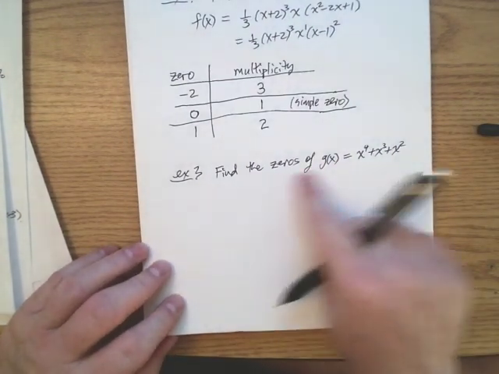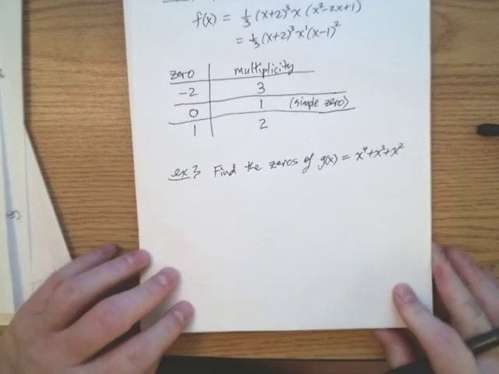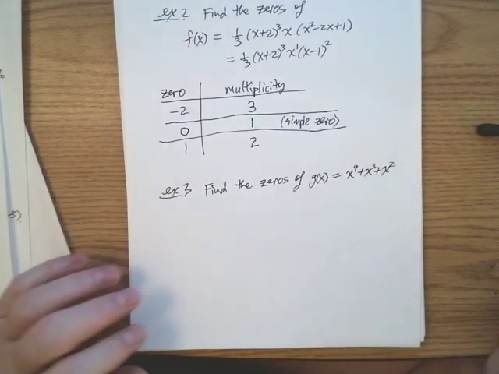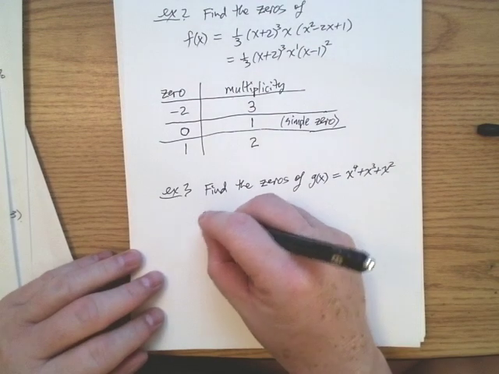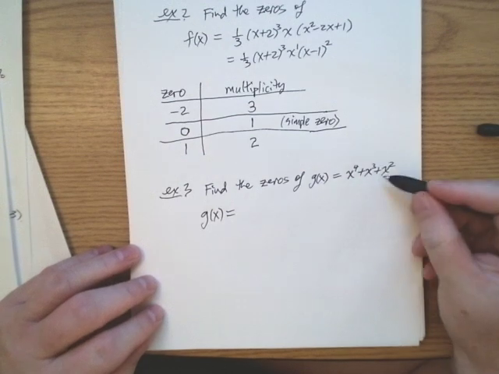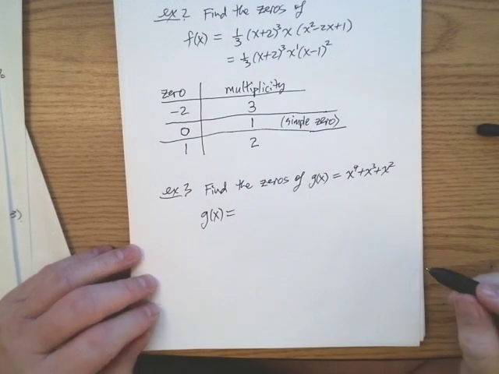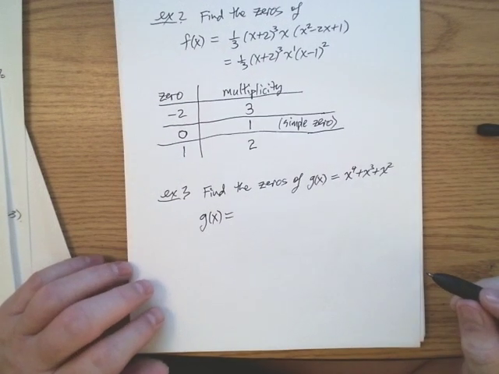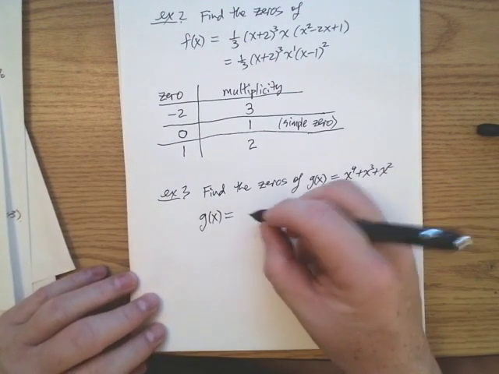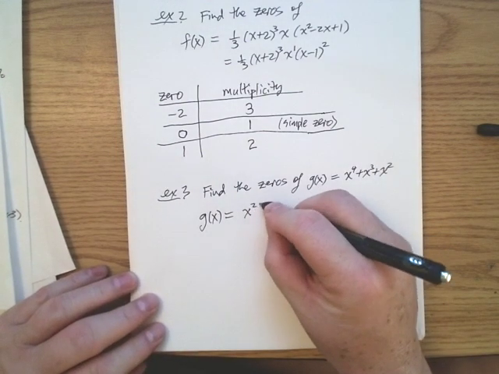How about finding the zeros of this polynomial here? We have some factorization we need to do. The first thing you want to do when you're factoring is factor out the greatest common factor from all the terms that appear in the polynomial. It looks like I can factor out x squared here.